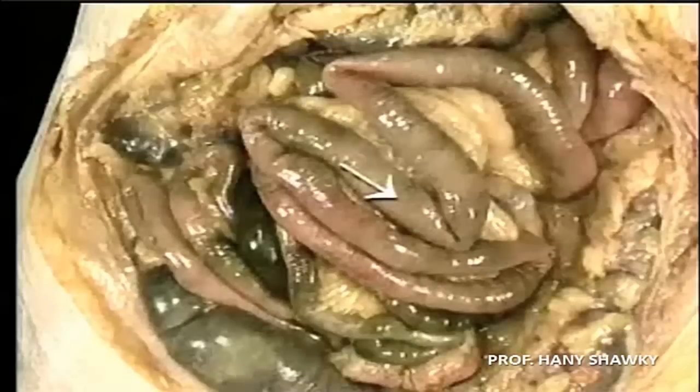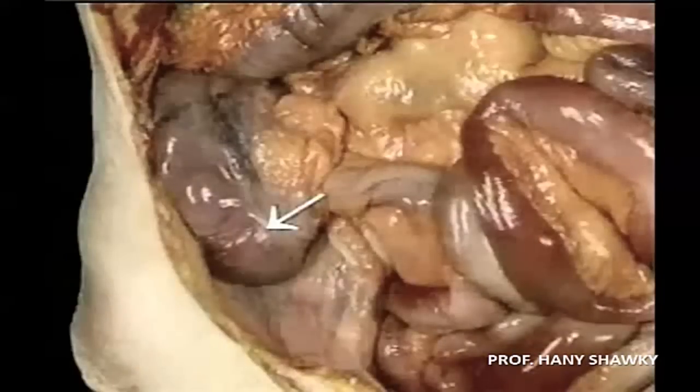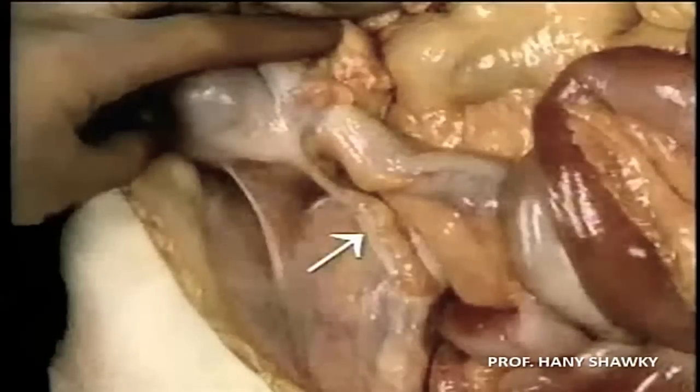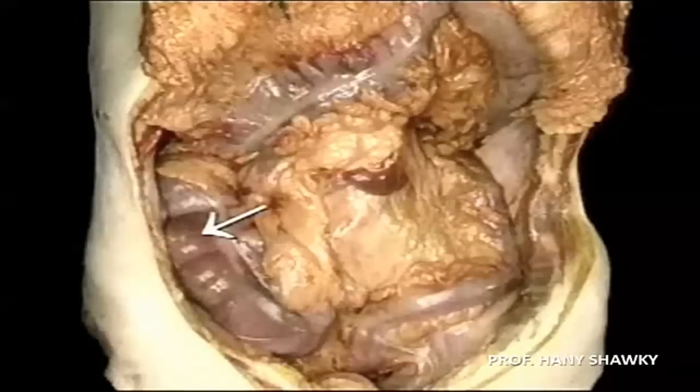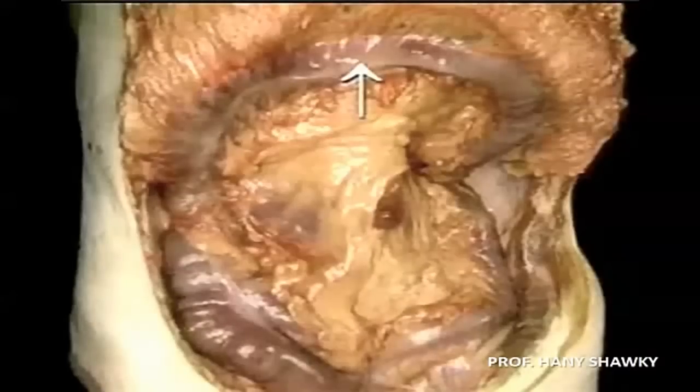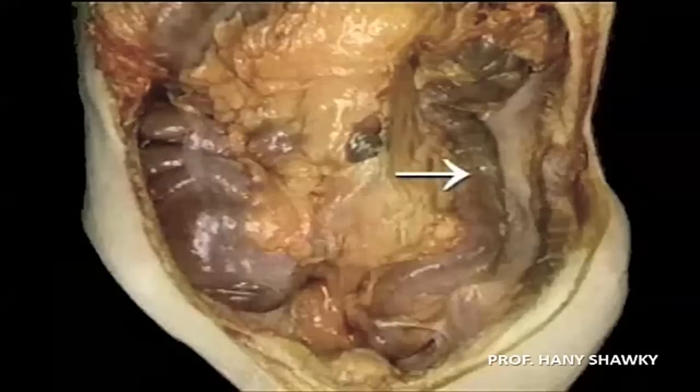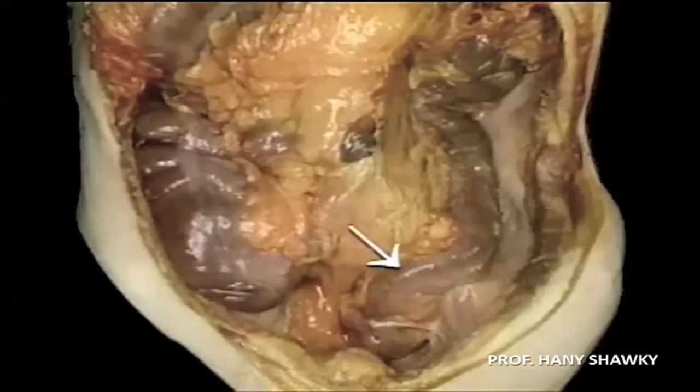These are the loops of small intestine, the jejunum and ileum. This is the cecum, or the first part of the colon. This is the vermiform appendix. This is the ascending colon. The transverse colon. The descending colon, and the pelvic colon or sigmoid colon.